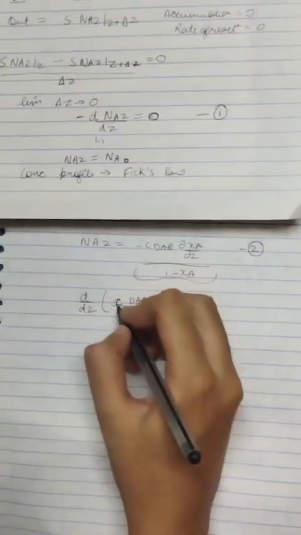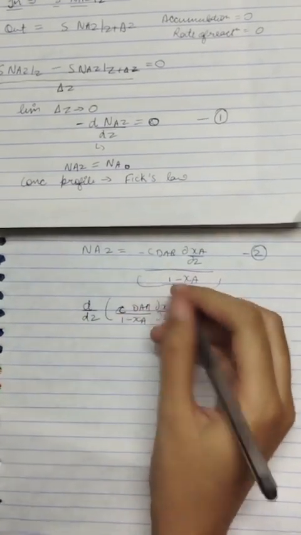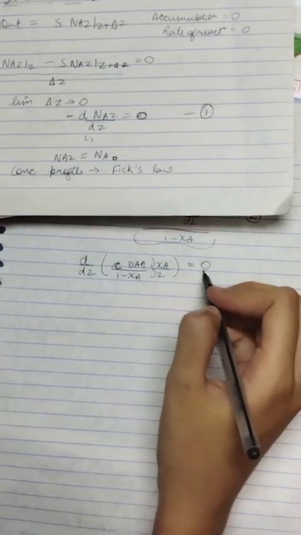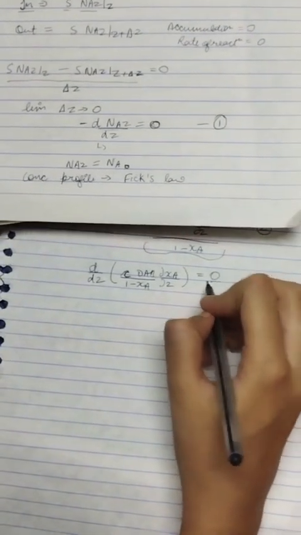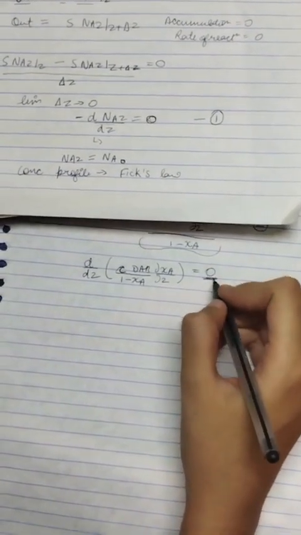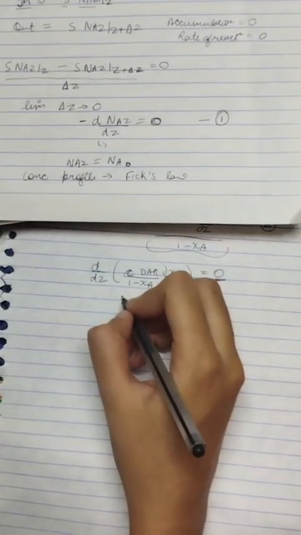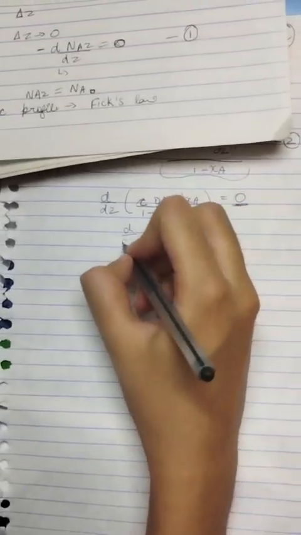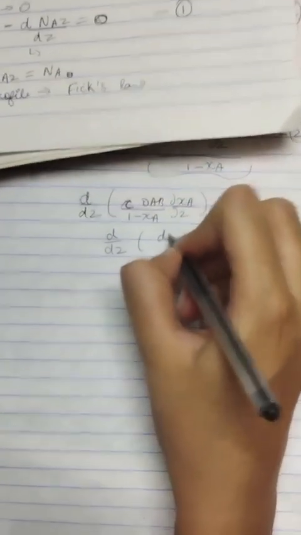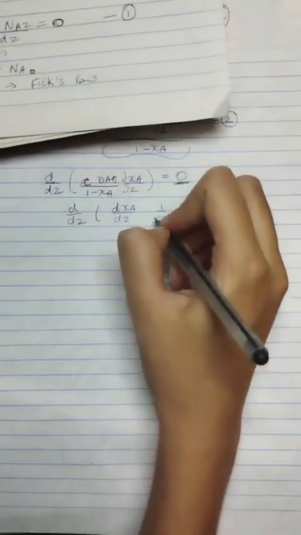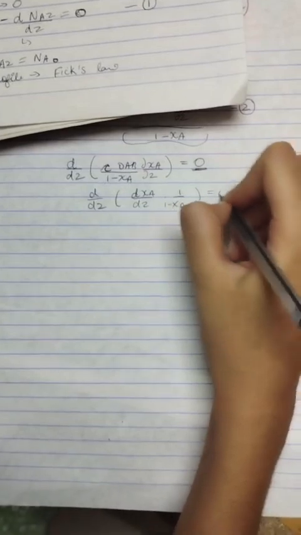Now we know that C DAB will remain constant, so we can take it out of the differential and we will multiply it here, and we know that any number multiplied or divided by 0 will remain 0. So this equation will simply change to d by dz of dxa/dz into 1 minus xa is equal to 0.